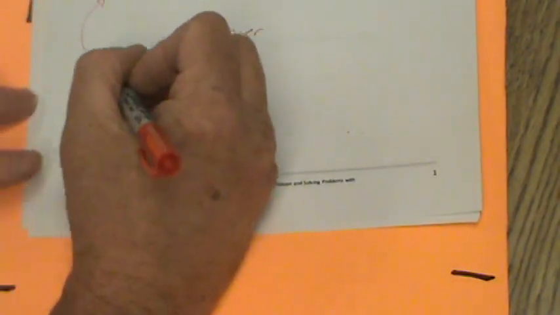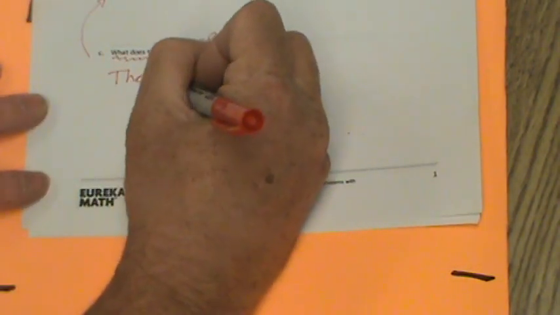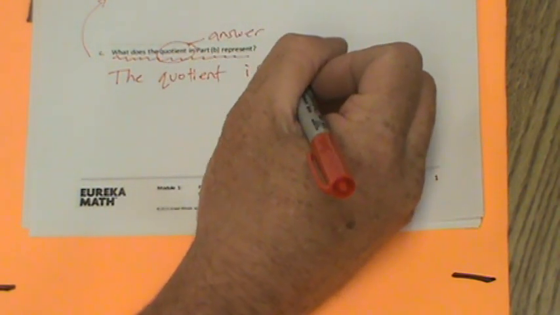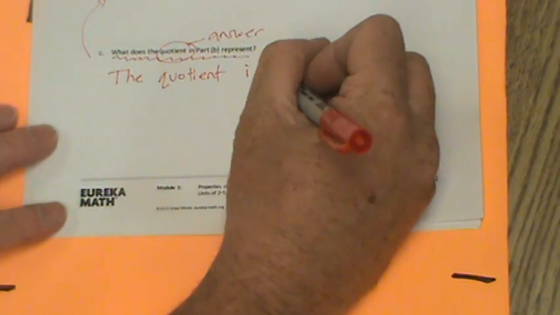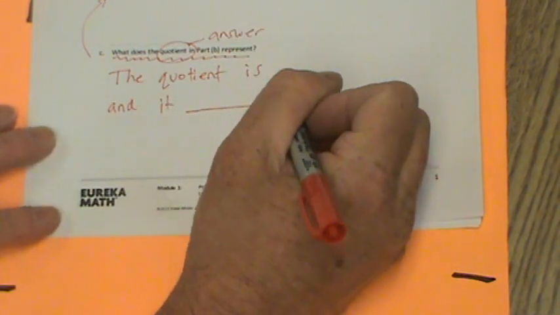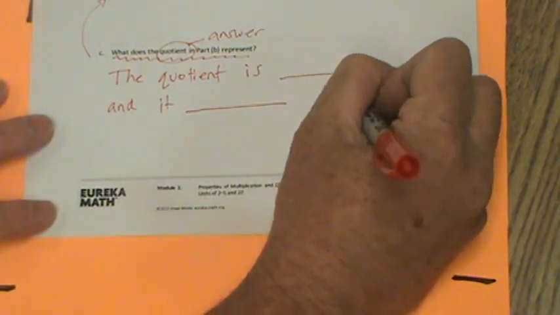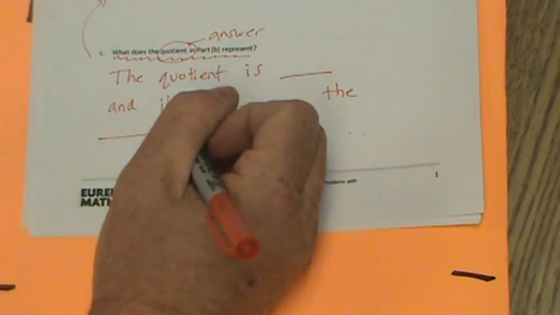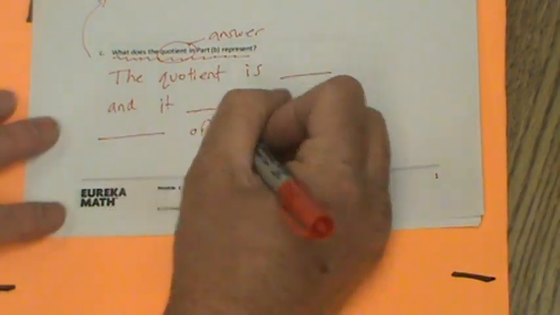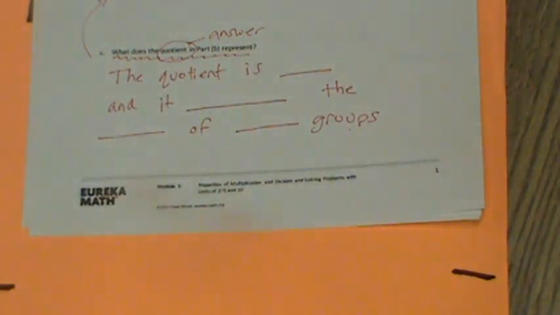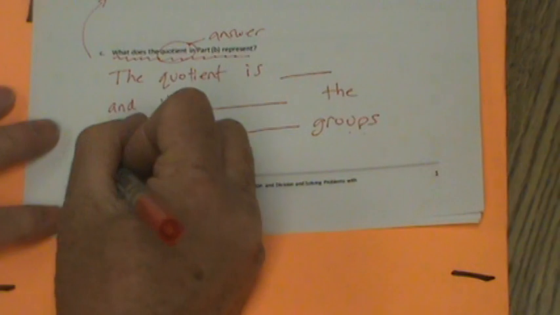So we're going to say, and I'm going to go right up there, point an arrow up there, the quotient is blank and it blanks, excuse me, the blank of blank groups of desks.